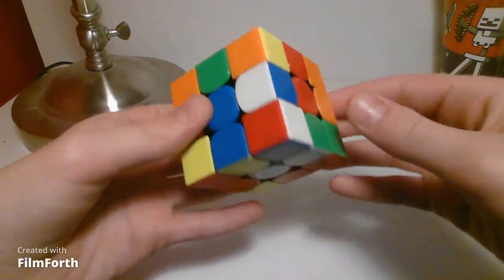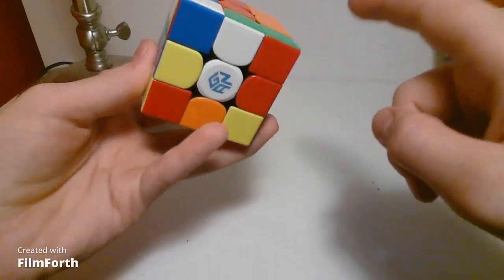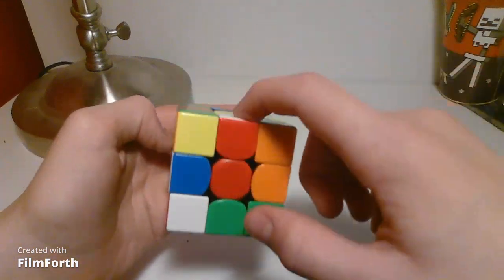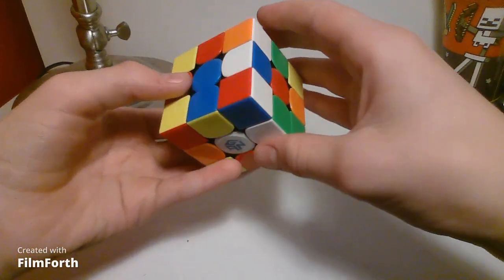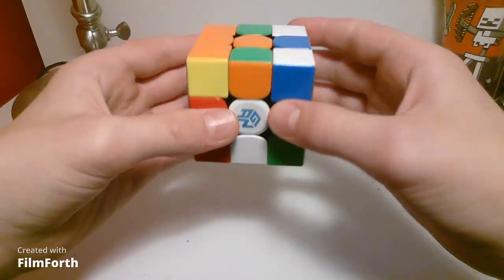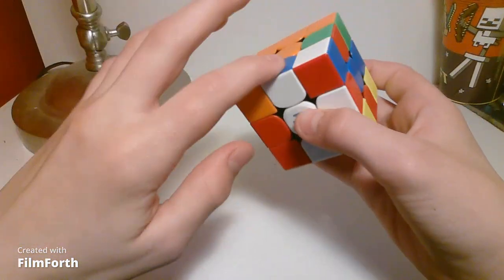Okay, so now we're going to find as many of these as we can and put them onto this face right here, intuitively. So you see this one, as I move it over, I can do an F2 to place it in. And then for the next one, I can just do an L move to put it in.